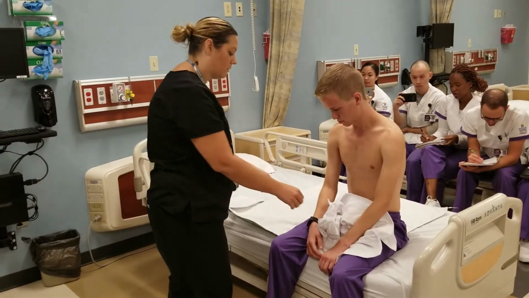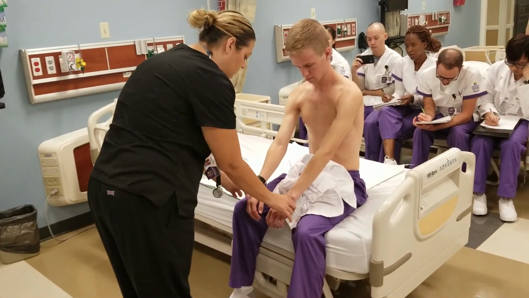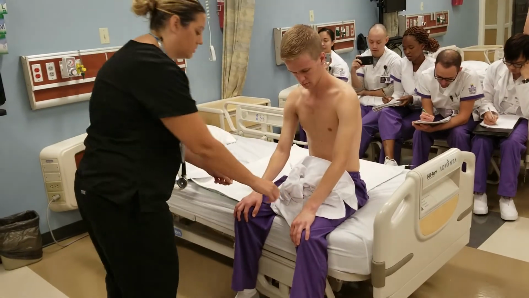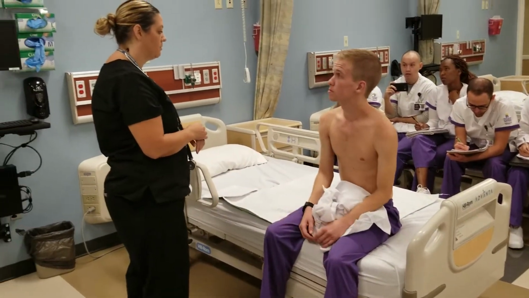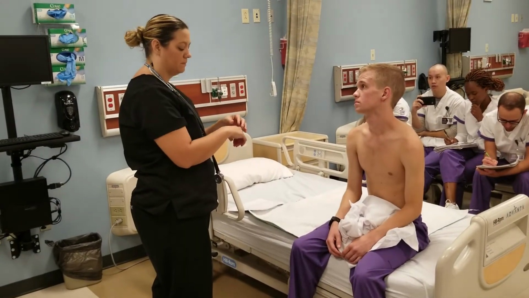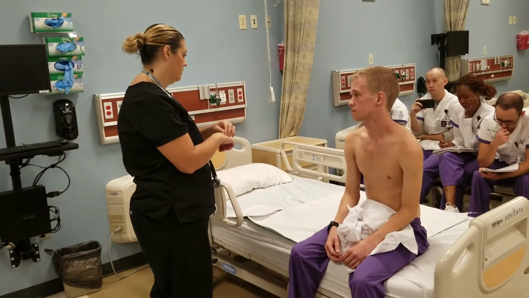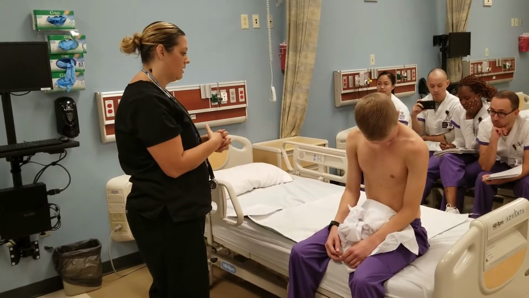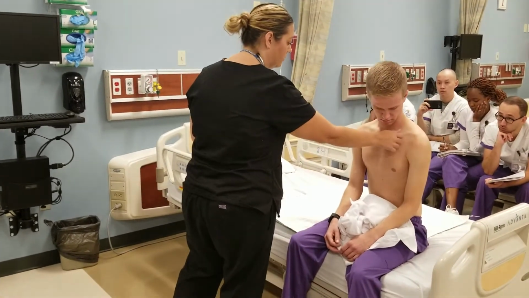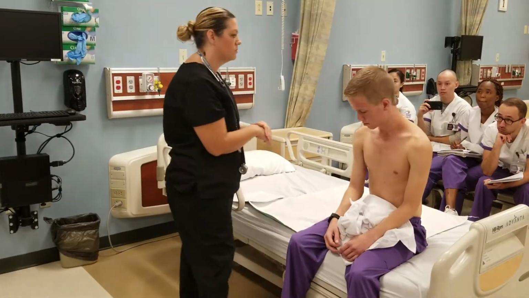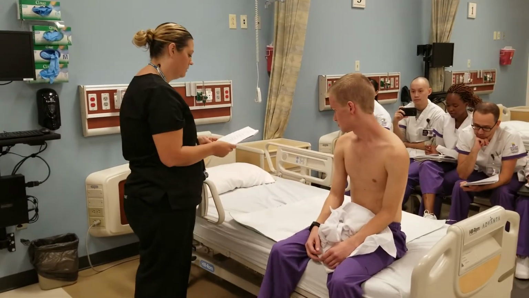His turgor, so I'm gonna assess his turgor. You can do it on his hands. Turgor is brisk, so you just pinch up a little bit. It's brisk and a normal finding. If it stays at all, that's called tenting. Sometimes with dehydration, you see that. On elderly people or older people, you want to check up by the clavicle for skin turgor because their hands lose elasticity. So that's the best place on the older people.